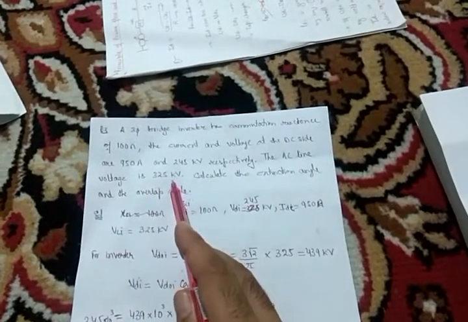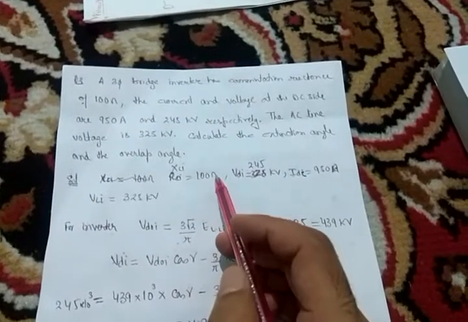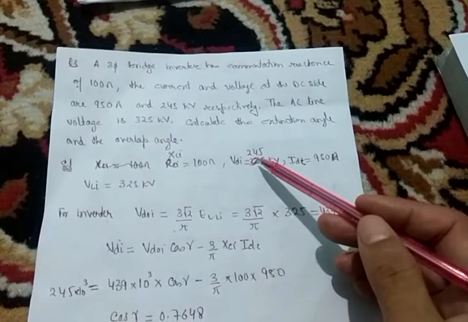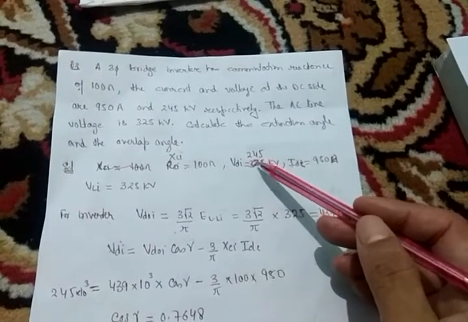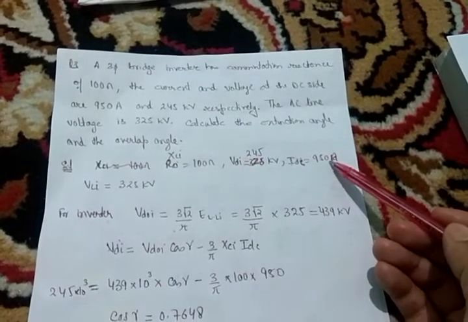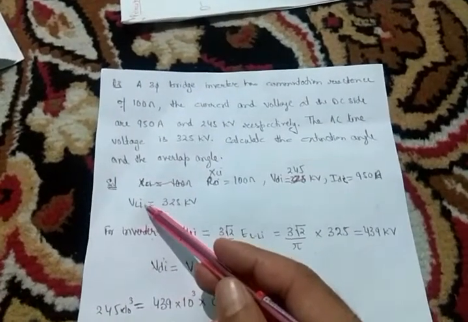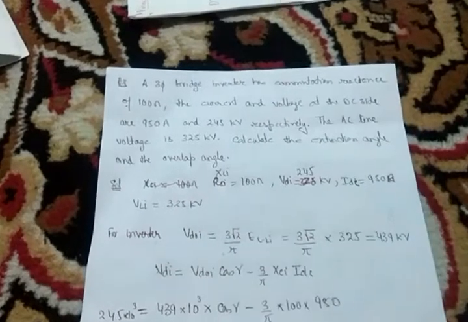Then I have the inverter, and on the AC side the line voltage is 325 kilovolt. Now we have to calculate the extinction angle and overlap angle. So what is given to us? XCI, the equivalent commutation reactance of the inverter; VDI, the voltage on the DC side of the inverter, 245 kilovolt; IDC, 950 ampere; and V line to line for the inverter is 325 kilovolt. This is on the AC side.